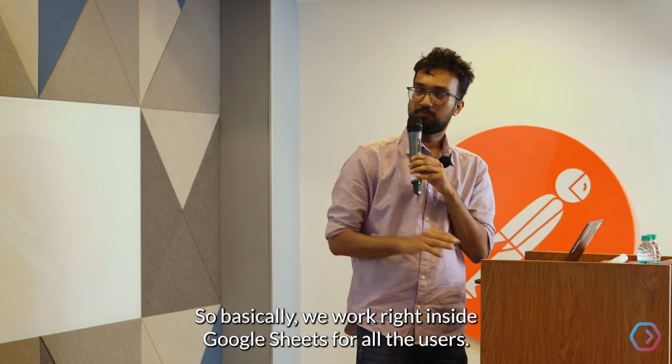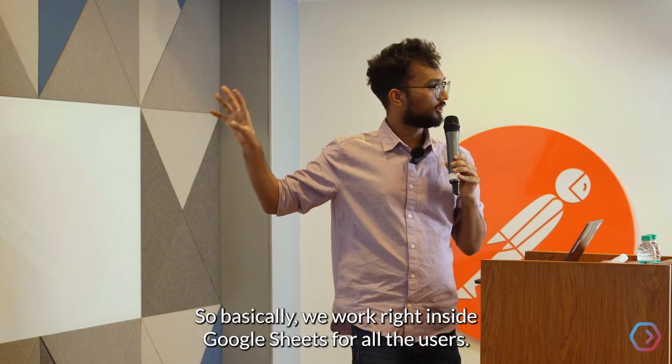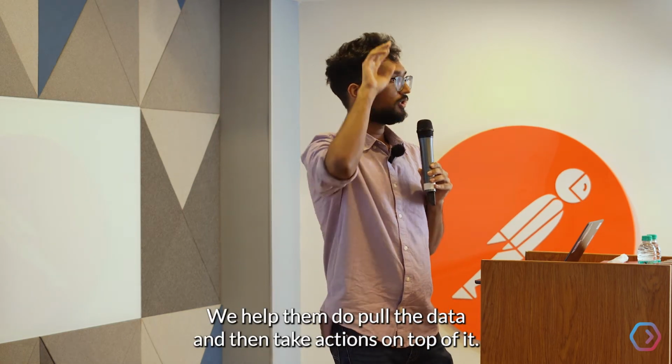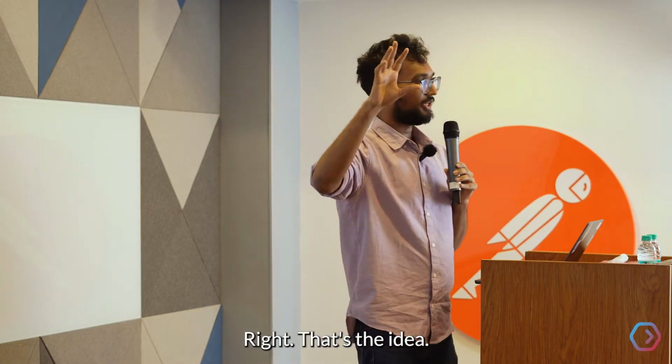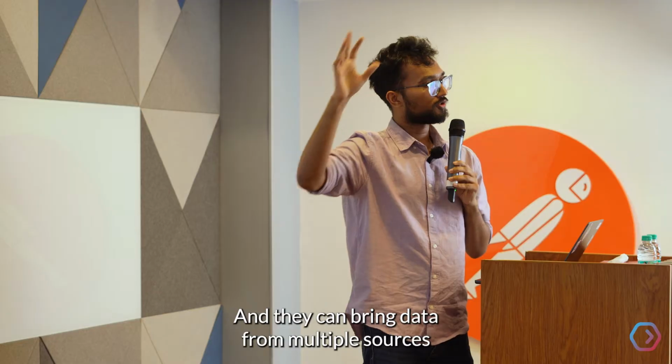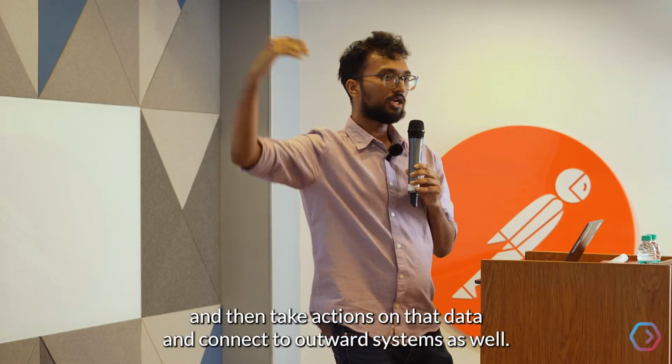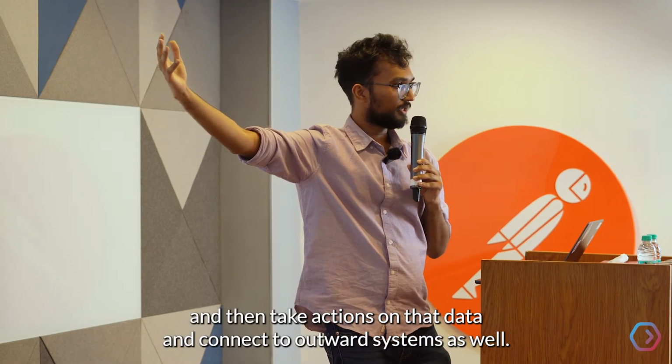So basically, we work right inside Google Sheets for all the users. We help them pull the data and then take actions on top of it, right? That's the idea. And they can bring data from multiple sources and then take actions on that data and connect to outward systems as well, right?